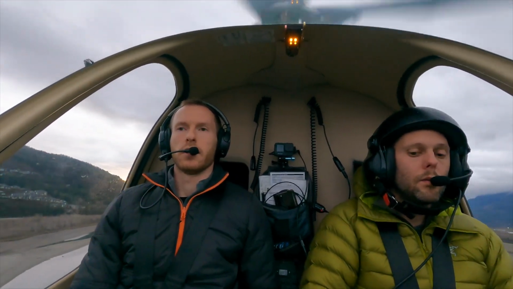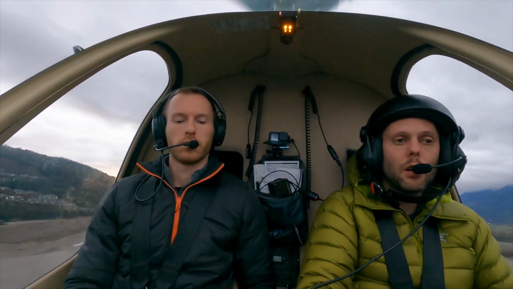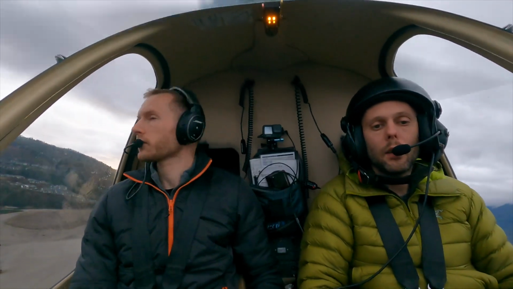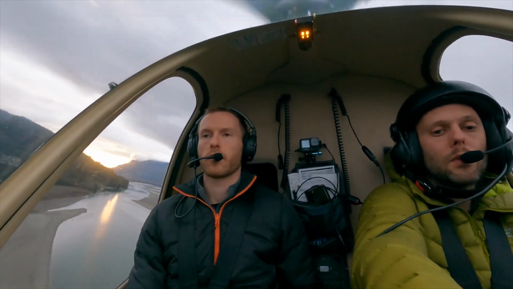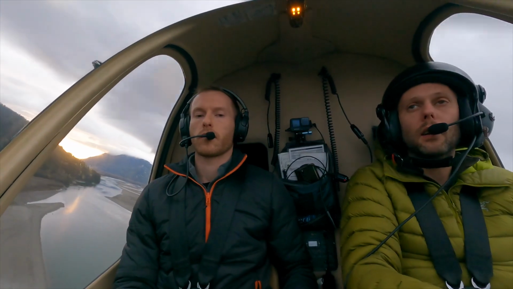Forward up to, say, 600 feet, level off, turn right. No, 300 feet we'll start the crosswind turn. A little bit more speed is good. It'd be nice to be around 60 knots there.